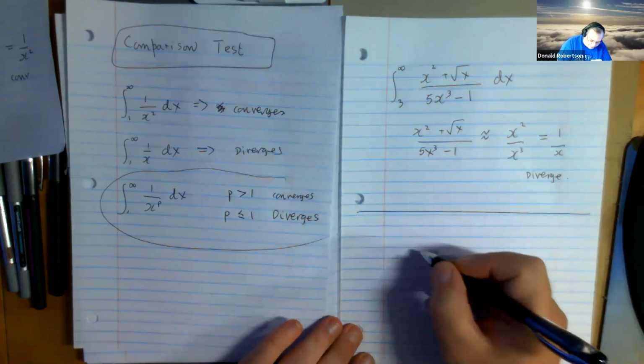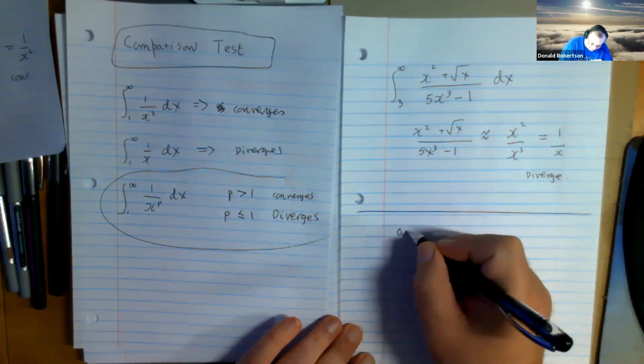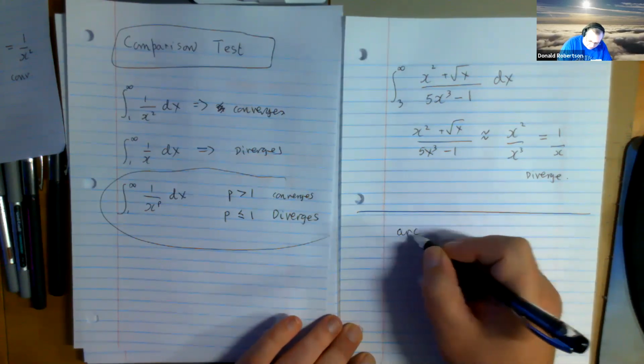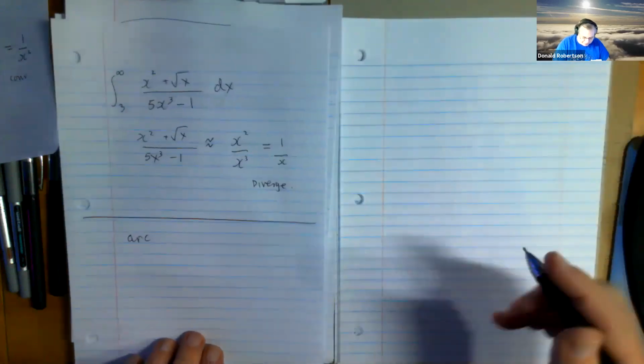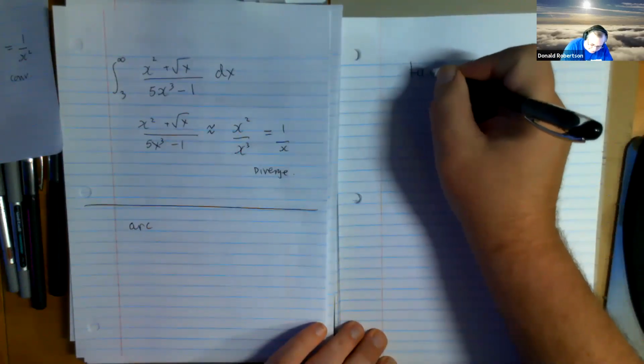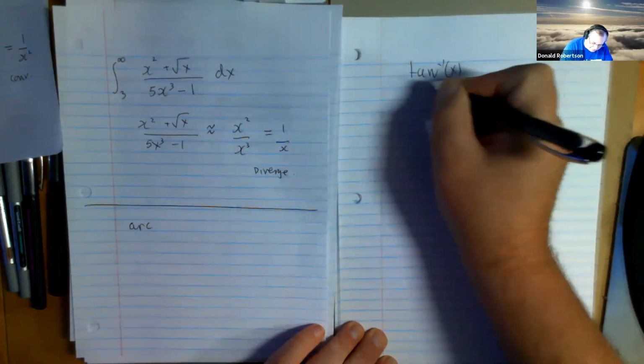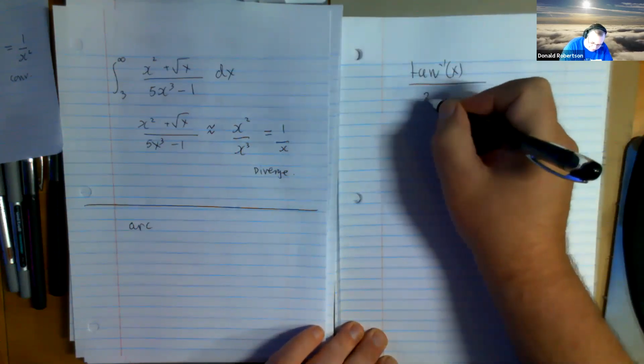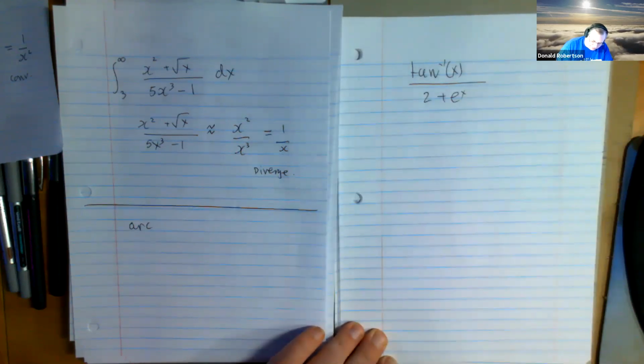Well, let's make it weirder. No, I refuse to. I can't. My brain refuses. Inverse tan of x over 2 plus e to the x.